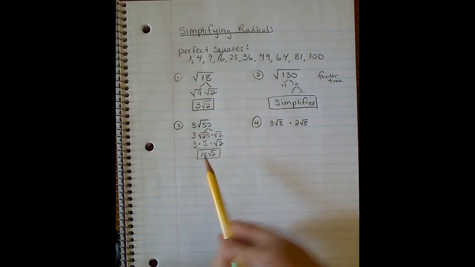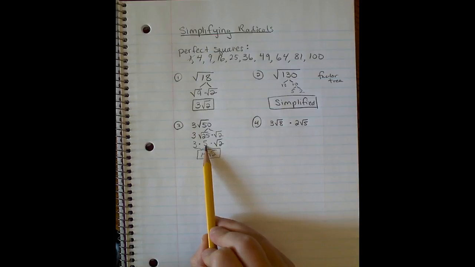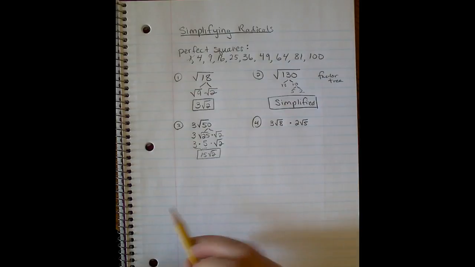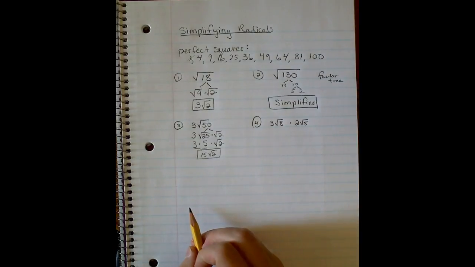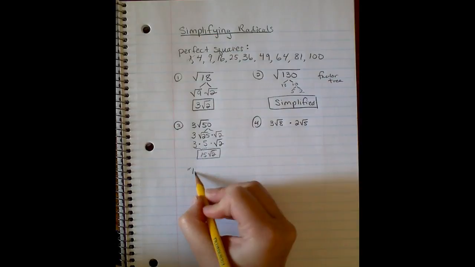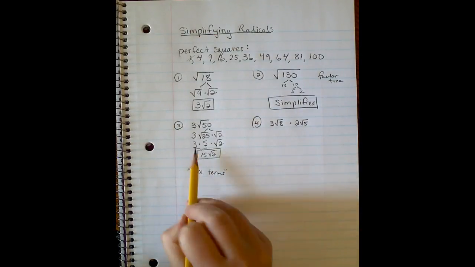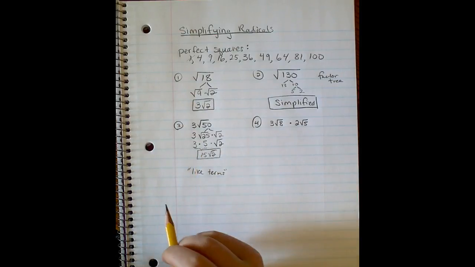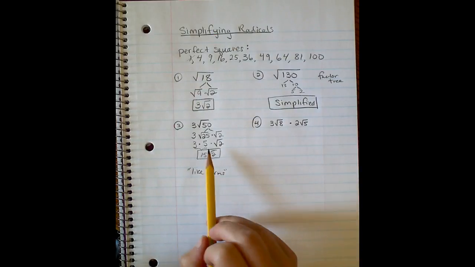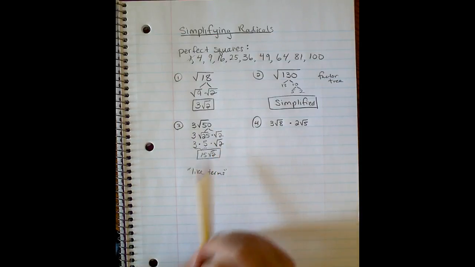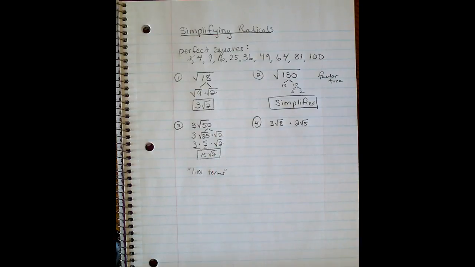You probably noticed that I just multiplied the 3 times 5, but then I didn't multiply it by 2. And the reason that I did that is because you can think of the 3 and the 5 kind of like terms. You might remember that from algebra. Since the 3 and the 5 both do not have a square root on them, it's okay to multiply them. They're just 2 whole numbers. But since the square root of 2 has this symbol, it is not the same value as 2. Okay? So it must stay under the square root.